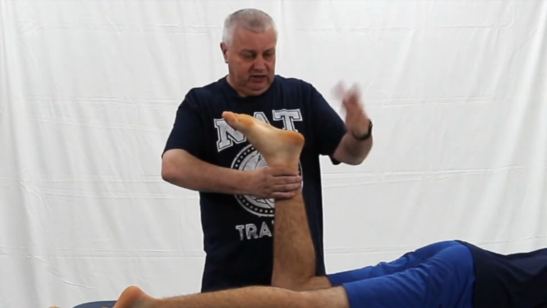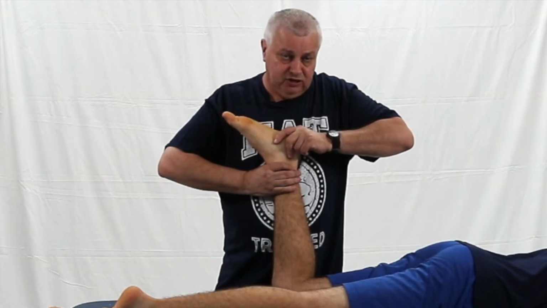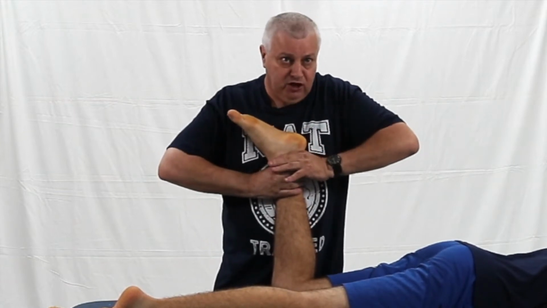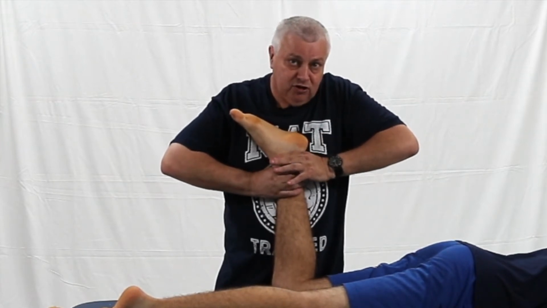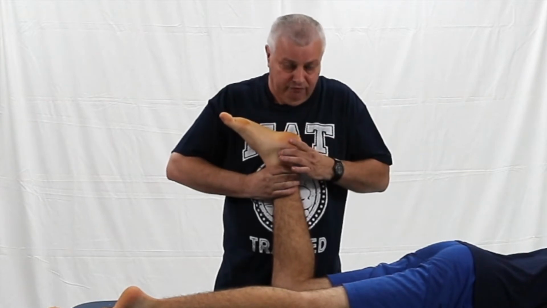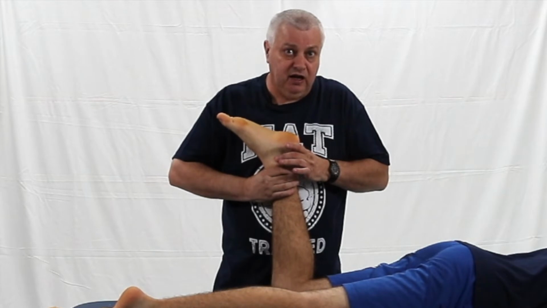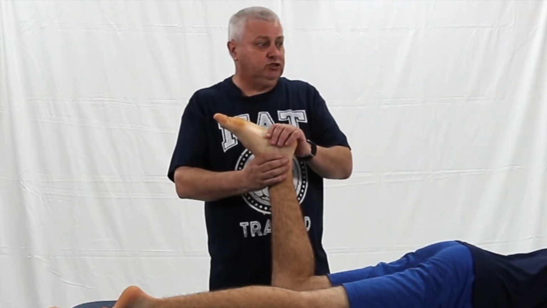We could try an anterior draw, which gives an idea of the stability of the talocrural joint by fixing the tibia and the fibula and pushing on the talus forwards in a posterior-anterior direction. We can feel differences between ligamentous integrity, both medially and laterally. As I said, there are different types of glides and compressions.